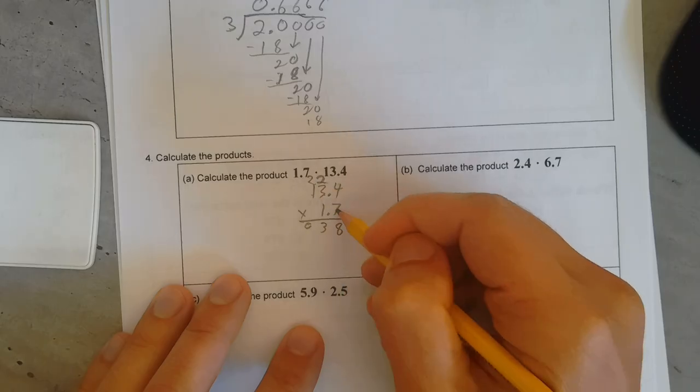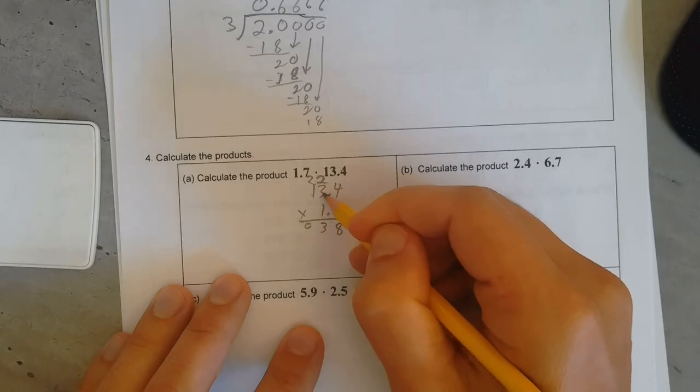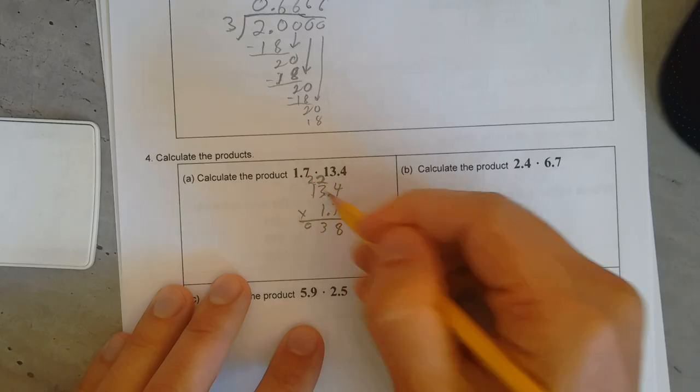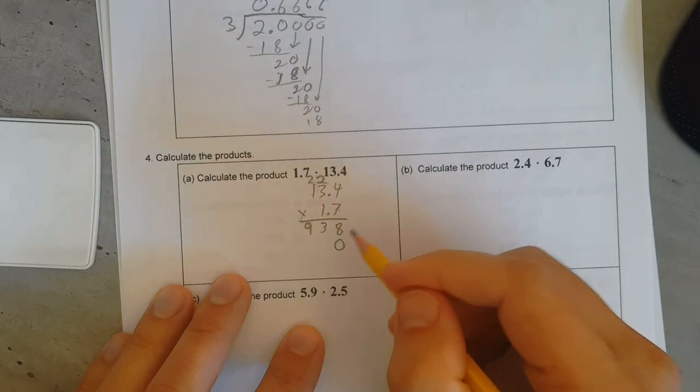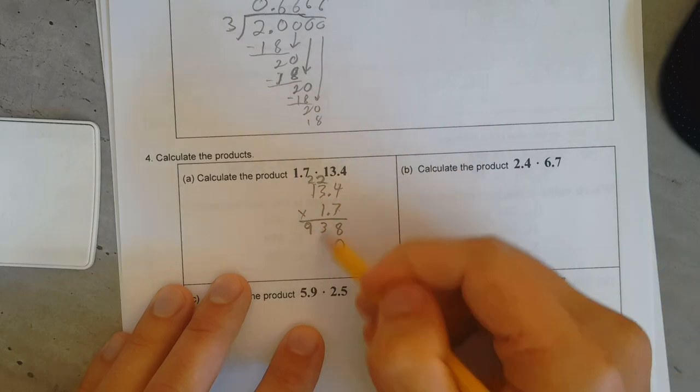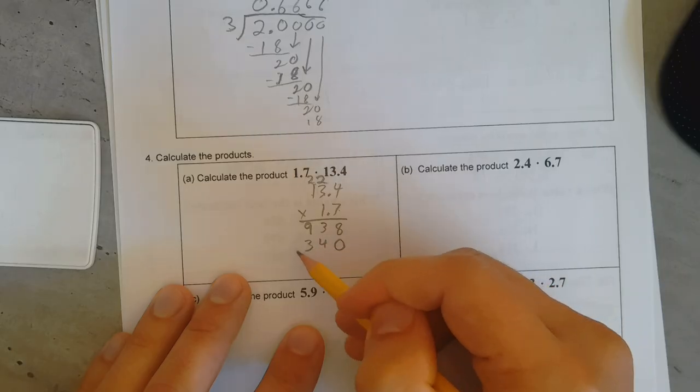So 2 here. 7 times 3 is 21. 23, so 2 here. 7, 8, 9. 0, 4, 3, 1.